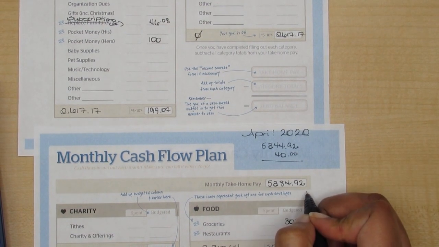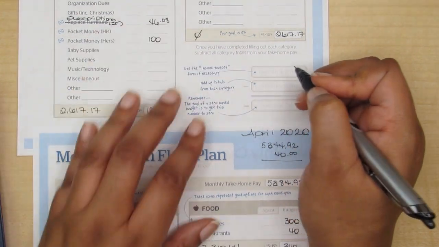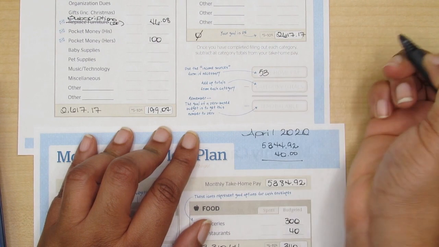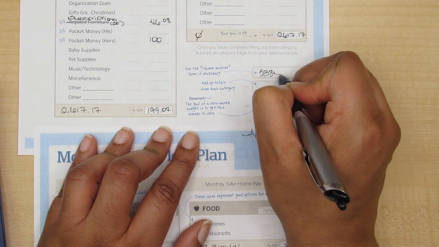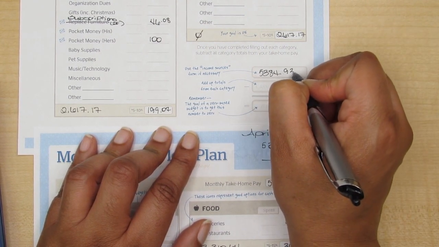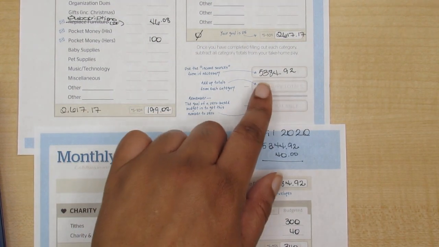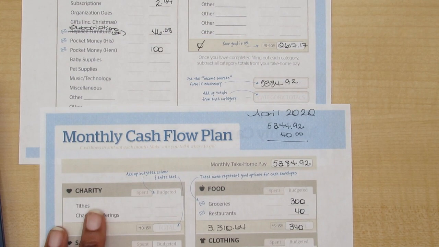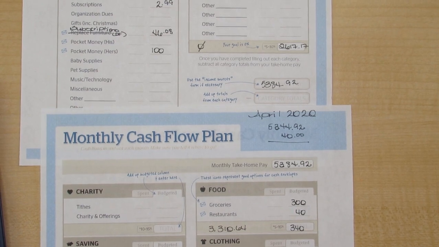So my take-home pay goes in the very first box. $384.92, and then the sum of each of the categories. So I'm going to zoom you guys out, and so I can sum everything up, but it should equal my income.